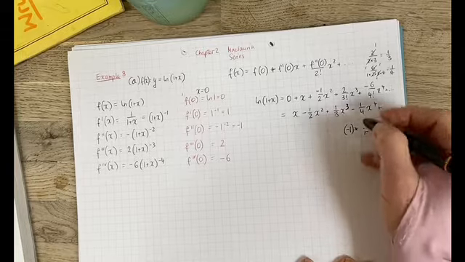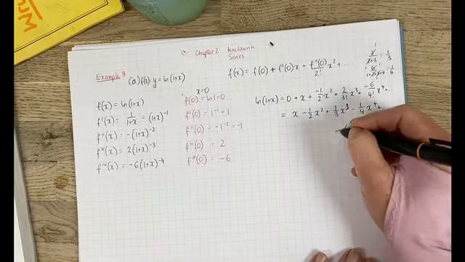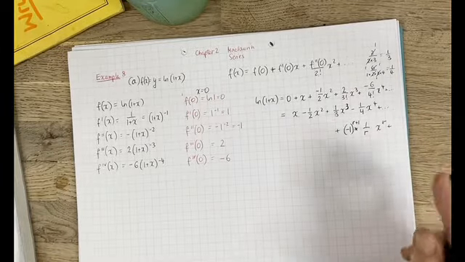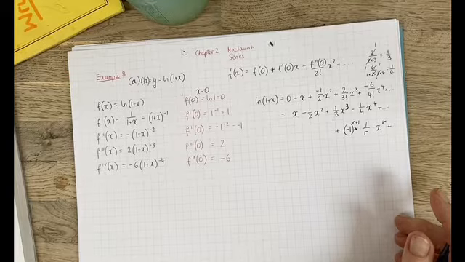So you could do to the power of r plus 1 or r minus 1 if you choose. So that would be the general form. Not that you need to know it, but it's just good to have an idea. Okay, so let's have a look at part B.